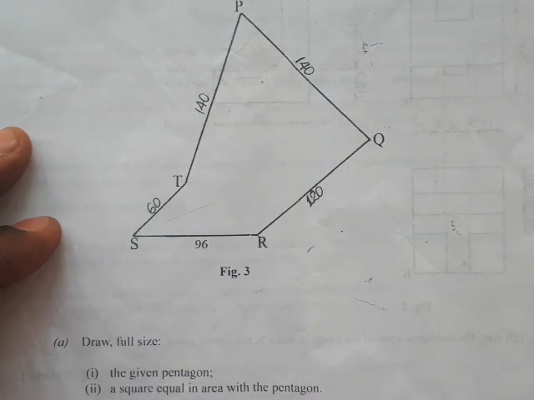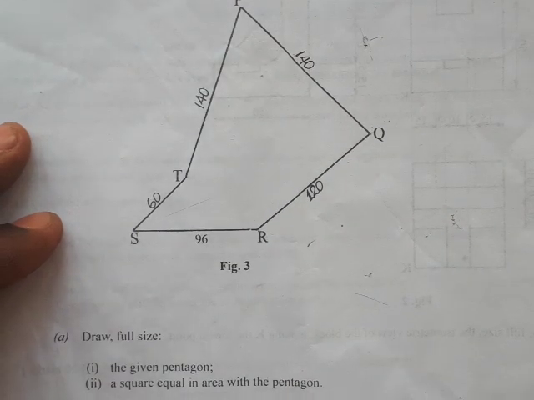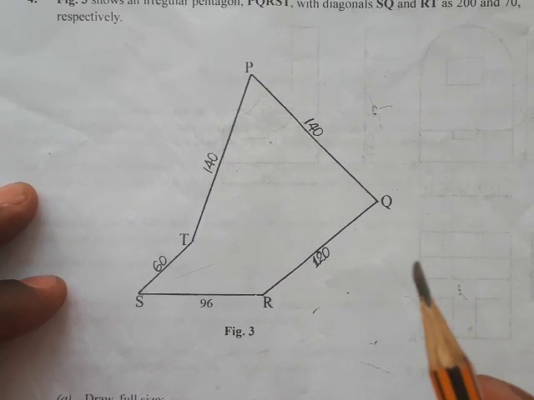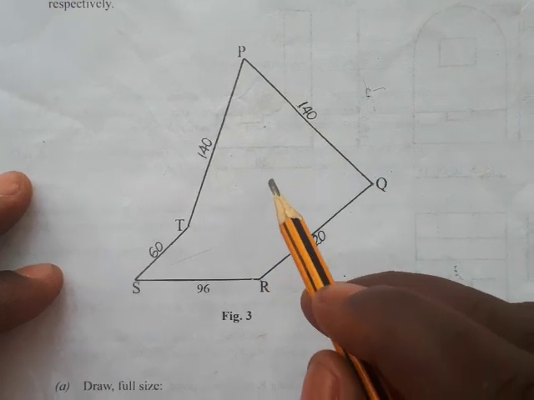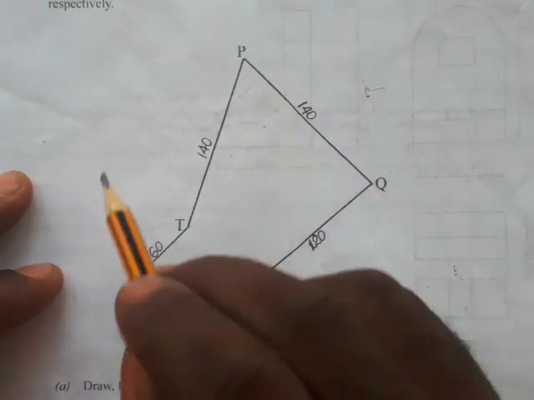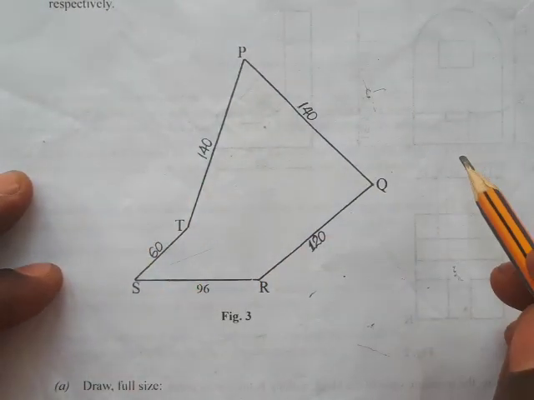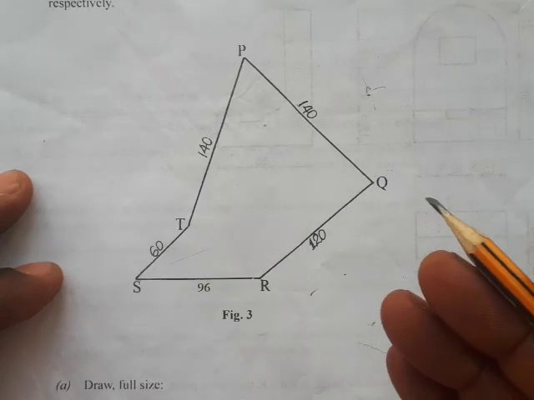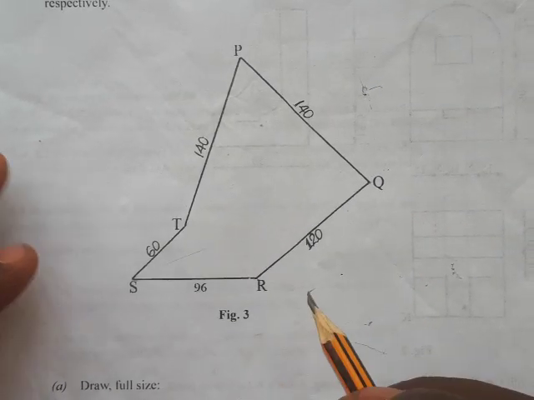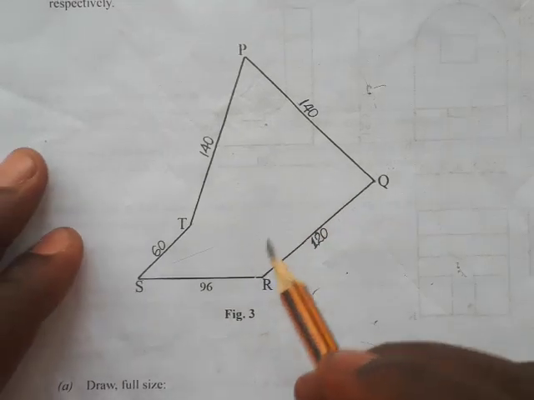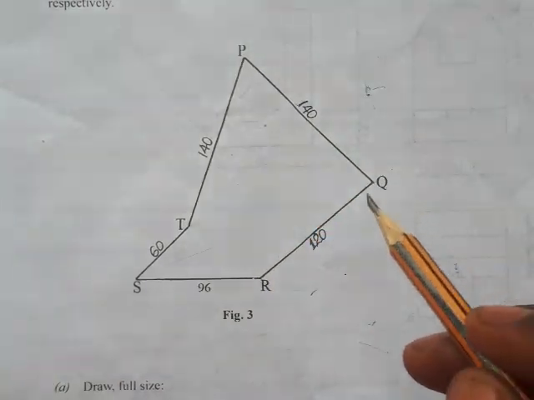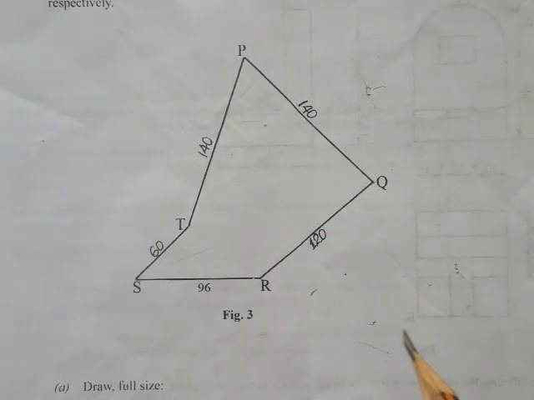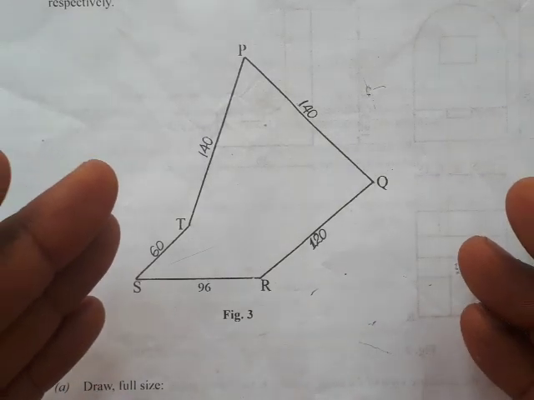Now I need you to note something here: it's not just going to be easy converting a pentagon or a polygon straight to a square. It's going to take some processes. It is easy to convert a rectangle into a square.